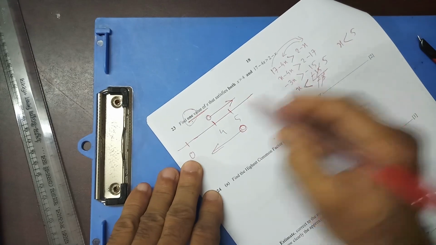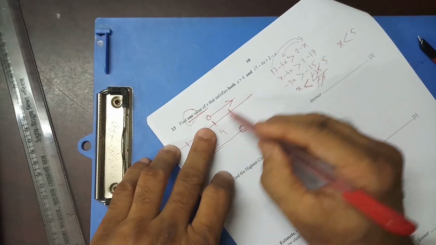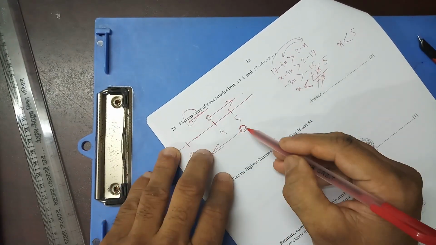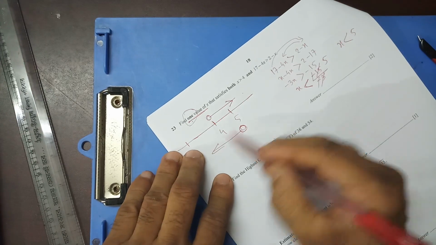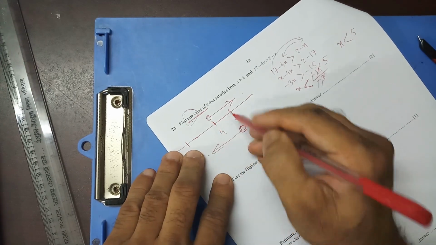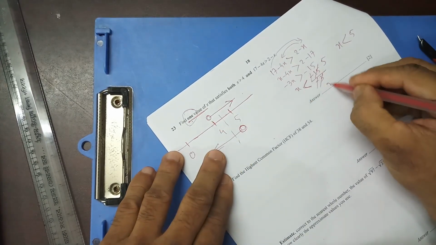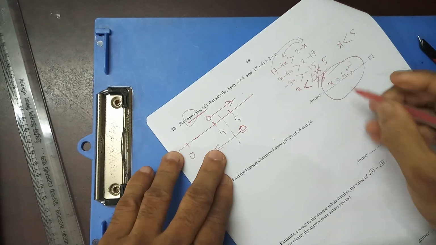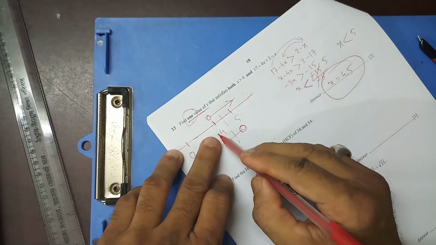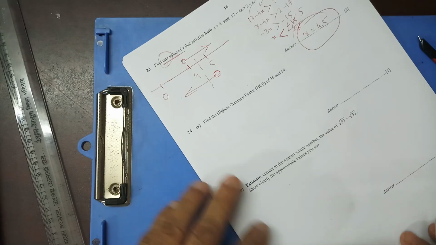So what happened? One of the inequalities said x is greater than 4. Another one says x is less than 5. So any values in between. So I can take x to be 4.5. That's one possible answer, and that's what they're asking. You can give 4.1, 4.2, whatever you want.